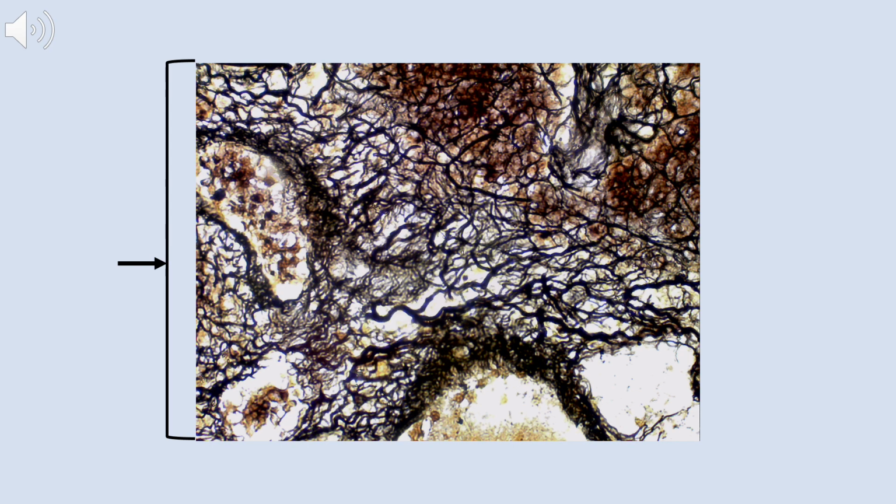One thing that should stand out to you the first time that you look at this image is that we have a lot of dark or sepia colored stain here. That indicates that we're looking at something that has been stained with a silver stain, and that stain is most frequently used with lymphatic tissues such as lymph nodes and the spleen. That can narrow down your options at the beginning.